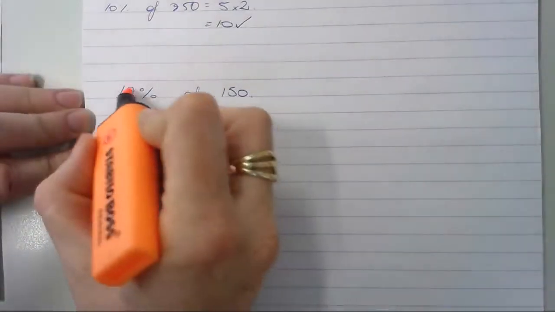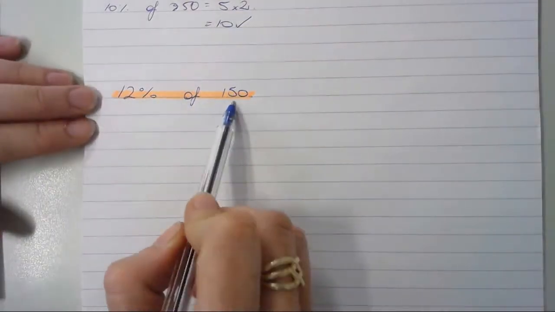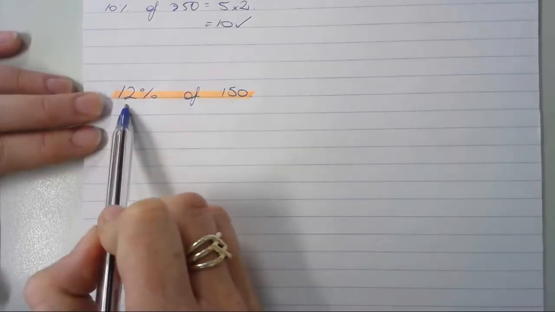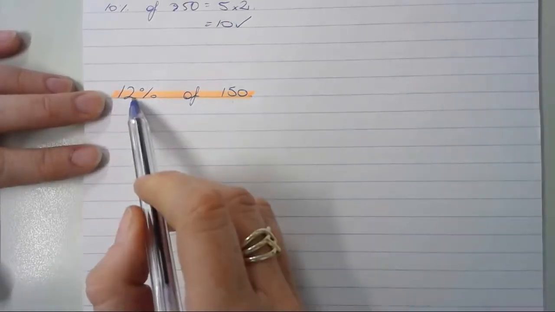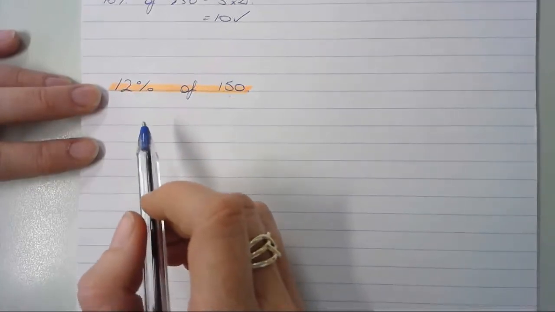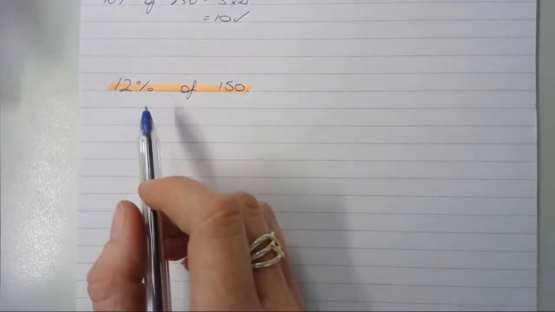I've just taken this question straight out of the textbook, I think it's in 9C. You can easily find 10%, but it's asking you for 12, so it's a bit tricky. And 12% as a fraction that is helpful to use is a bit tricky to find as well.